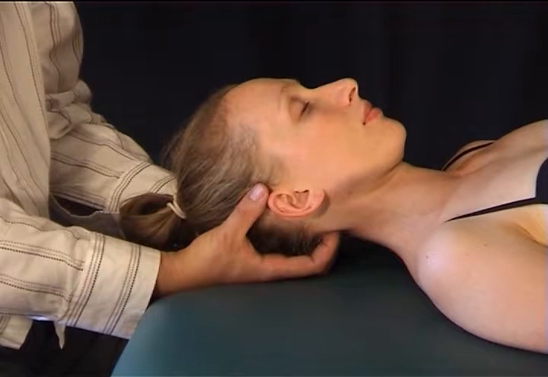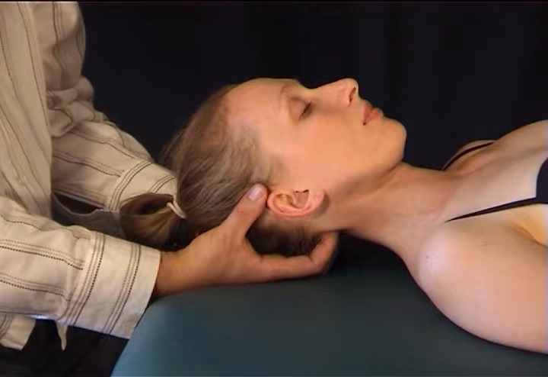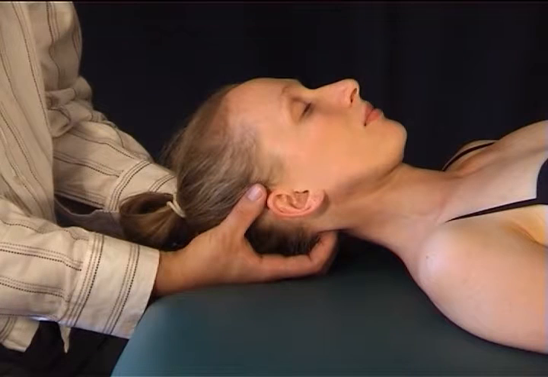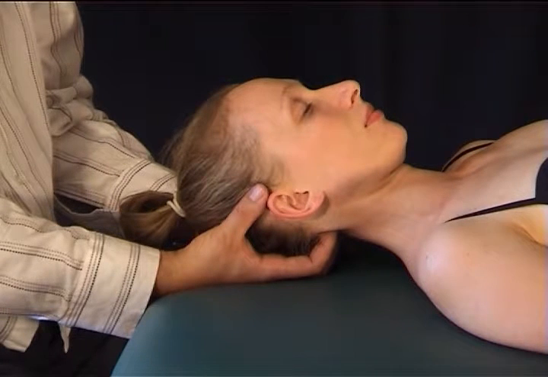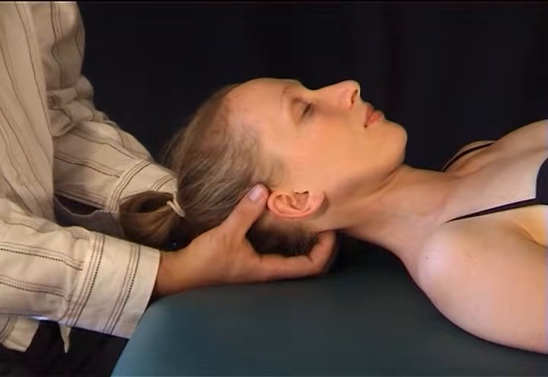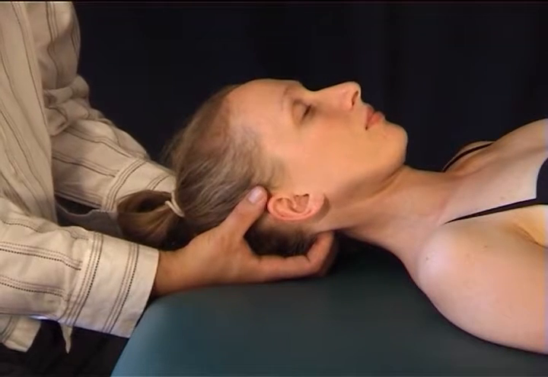So now I've got my fingers right up against the periosteum of the bone that rectus capitis posterior minor belongs to. And there's a little bit more translation. You can see as Marin releases there, there's quite an appreciable change in position.